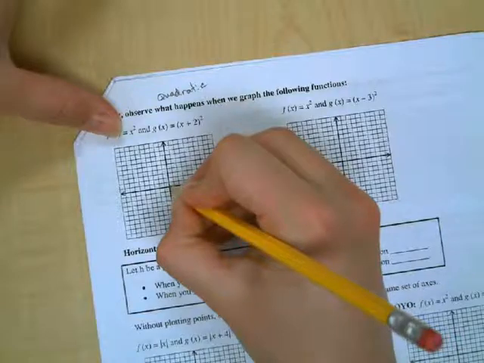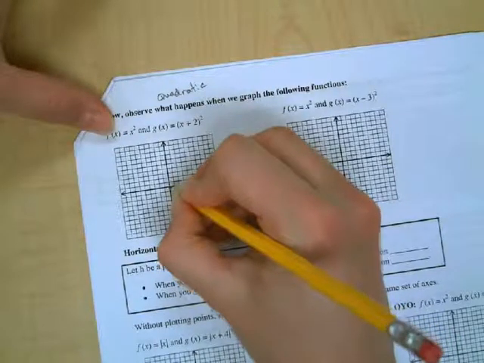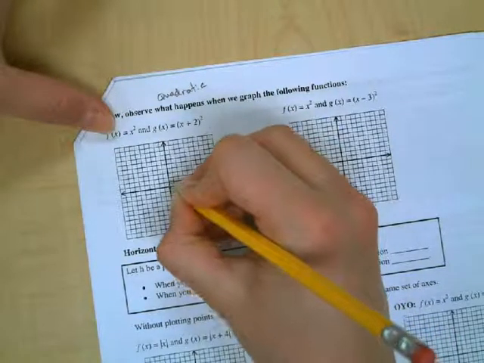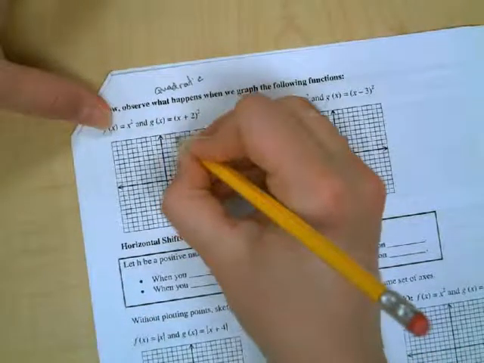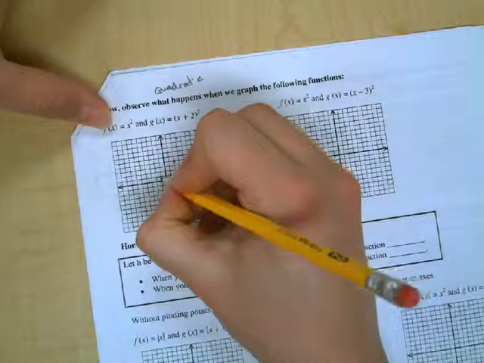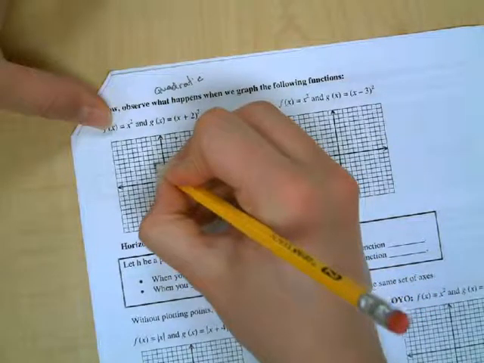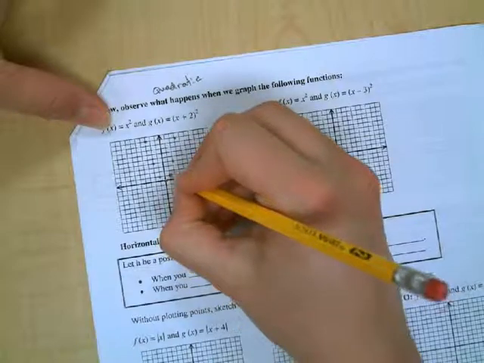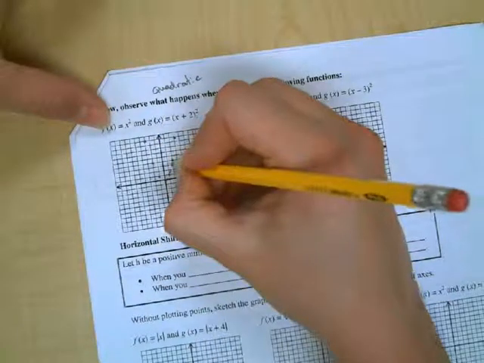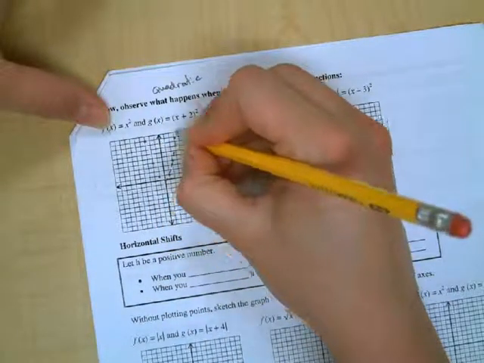Okay, so x starts at 0, 0, up 1 over 1, up 4 over 2, and up 9 over 3. Same thing both sides. Now again, I'm going to do this as a dotted line just so that it makes it easier to see the new graph.